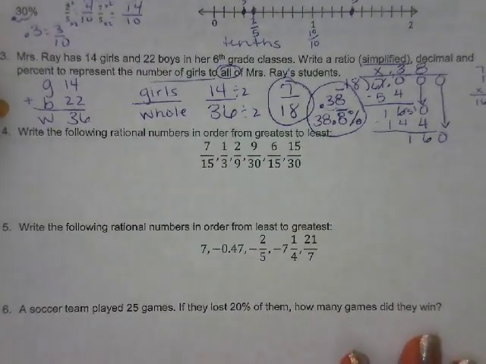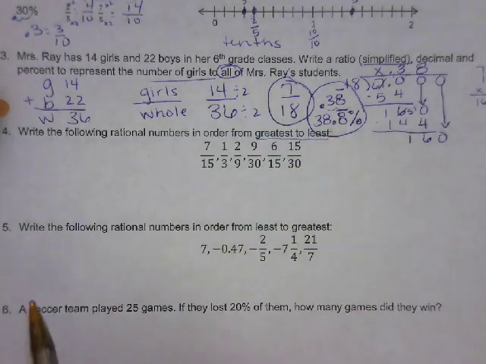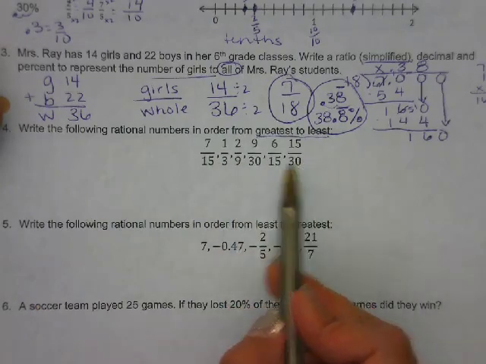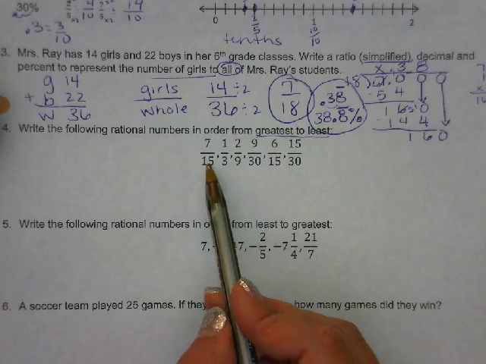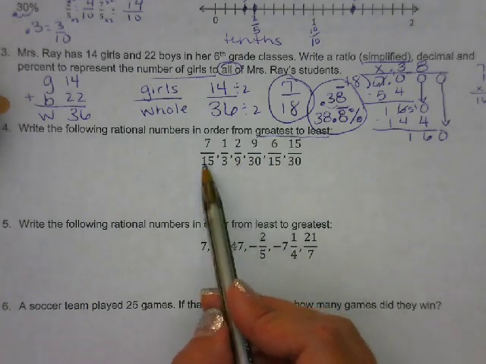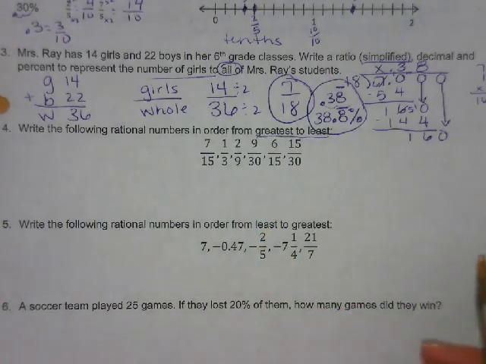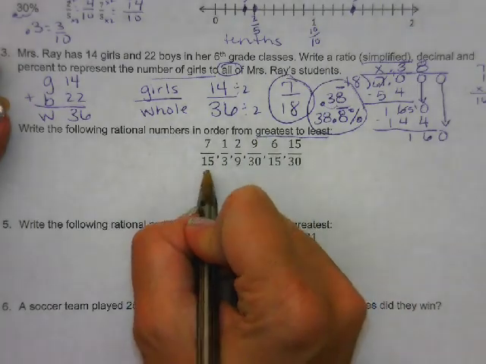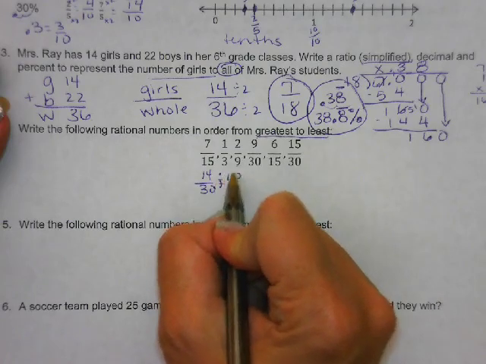Compare these from greatest to least. Now we have all very different denominators, so we can find a common denominator here, I believe, between some of these, not all of them. Probably not the 9, but 3 and 15 can make 30. So we can do that and come back to the 9 if we want. So I could write this as times 2, 14/30, 10/30.